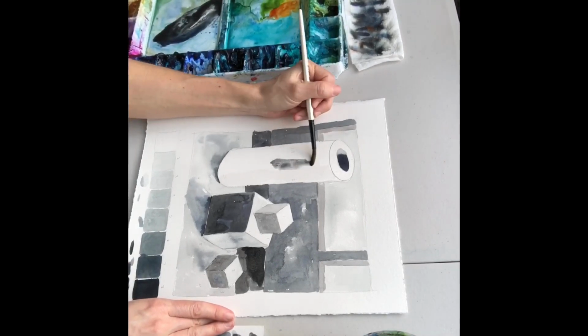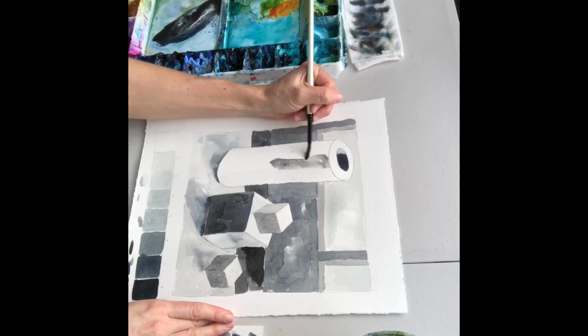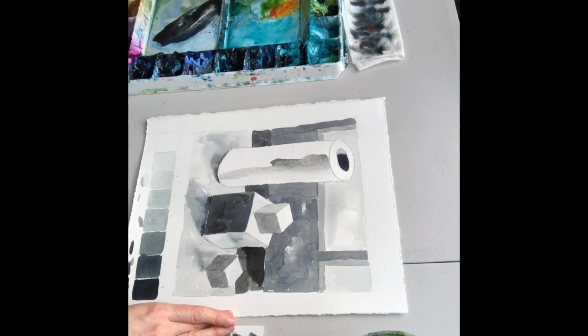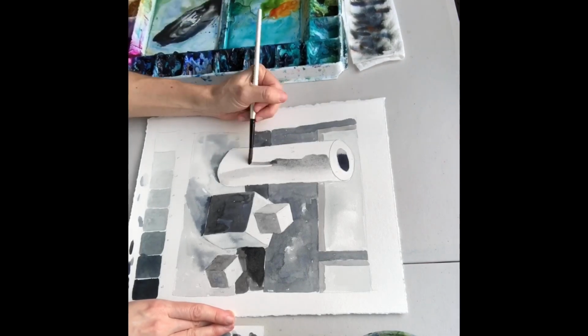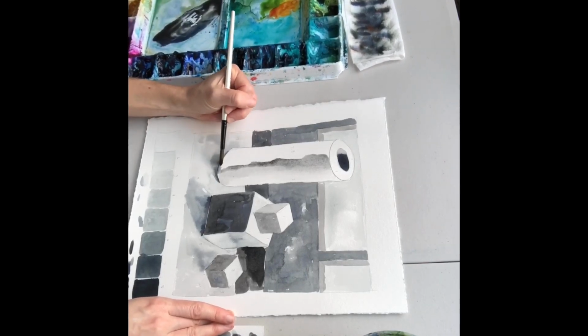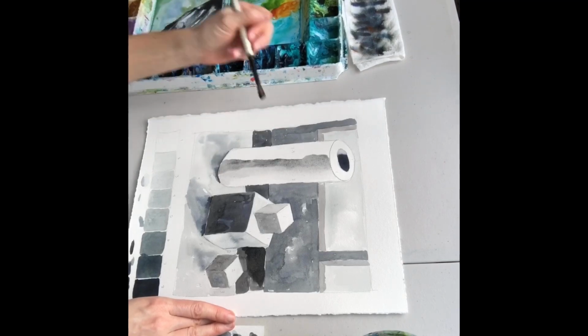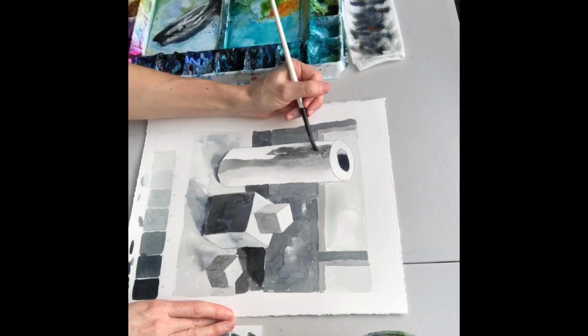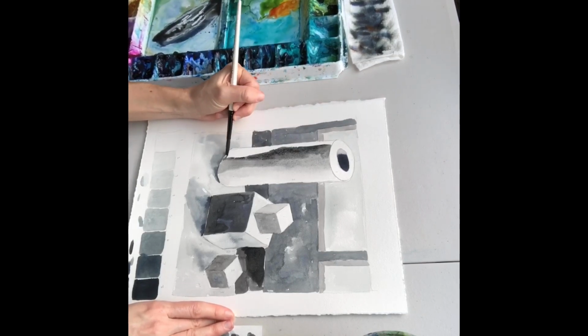When painting a cylindrical object, such as the paper towel roll, I start by pre-wetting the shape, keeping the water within the lines of the shape I wish to paint. The paint will travel wherever there is water, so if I wish to keep a wash contained in a certain area, I need to be sure the paper in the surrounding areas is dry, as I mentioned before.